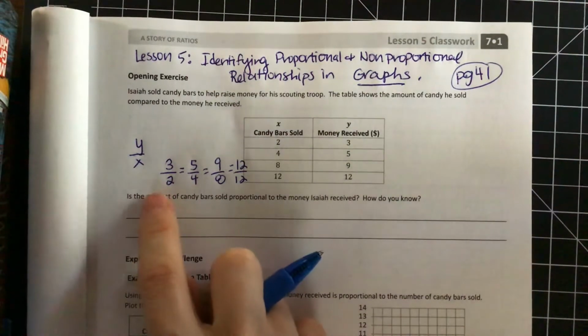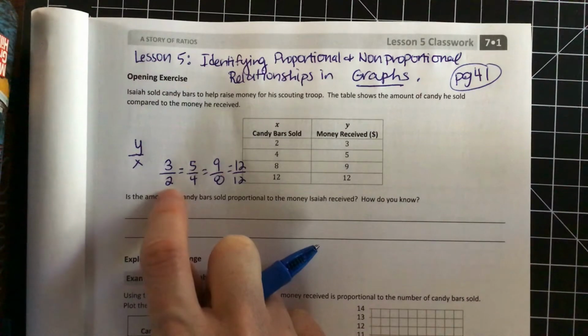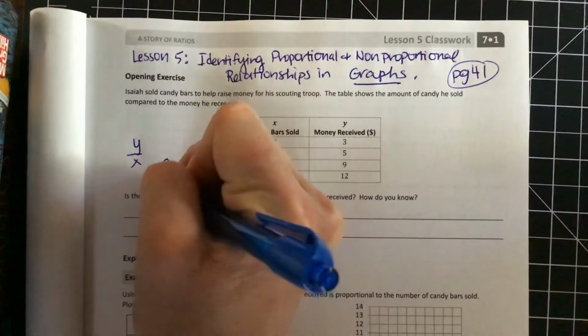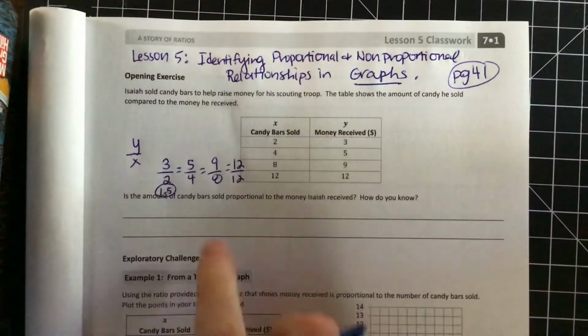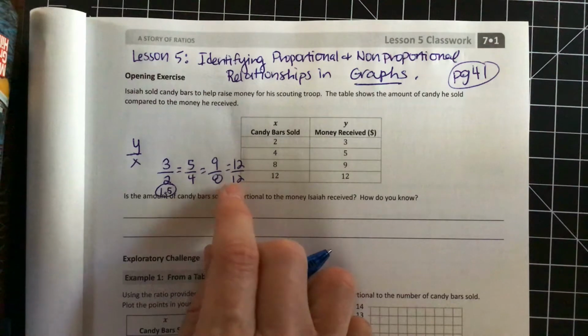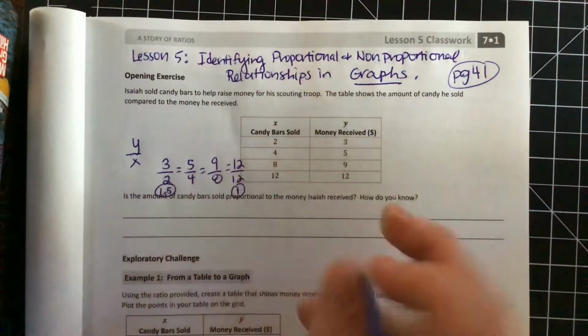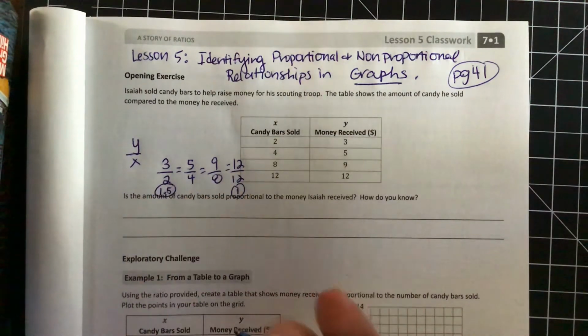And so I could do this in a calculator if I'm not quite sure about it. 3 divided by 2 is going to be 1.5, right? And I could go through these, but I might just want to look here. 12 divided by 12 is 1. And if those two aren't equal, then no, there is not a constant of proportionality.